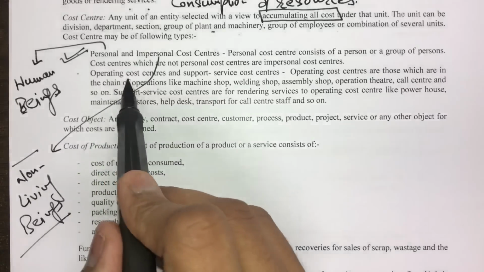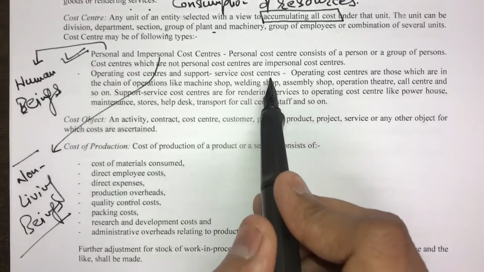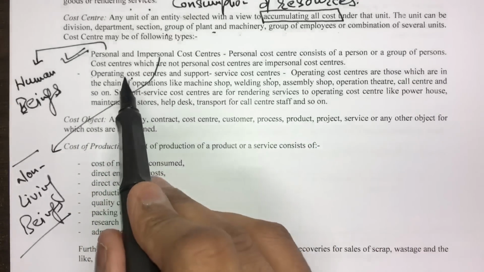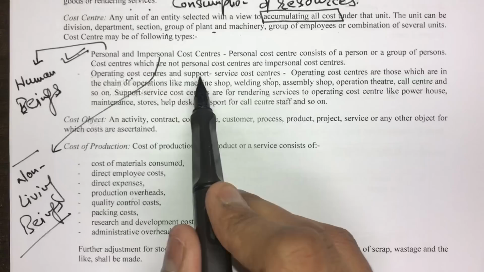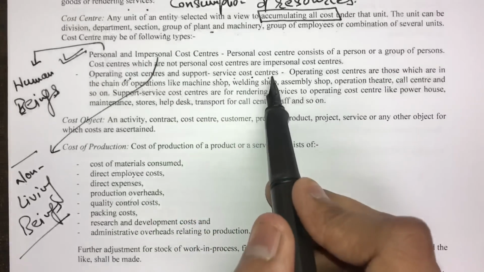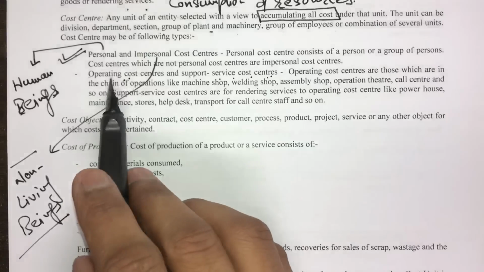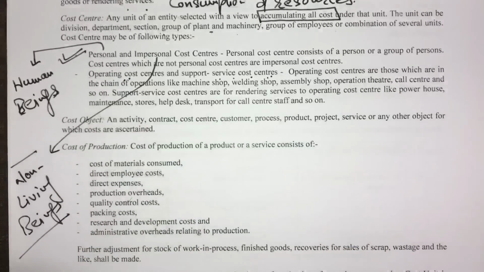Next are operating cost centers and support service cost centers. Operating cost centers are those cost centers where actual operations happen, and support service cost centers are those cost centers which support the operating cost centers. So this is the difference between an operating cost center and a support cost center.